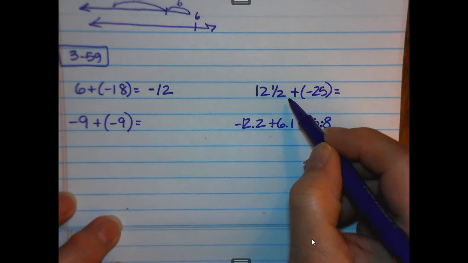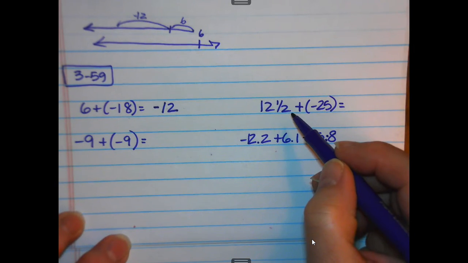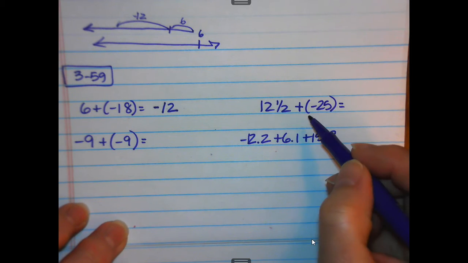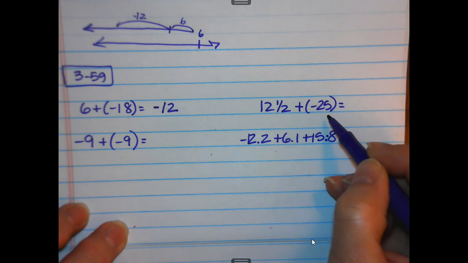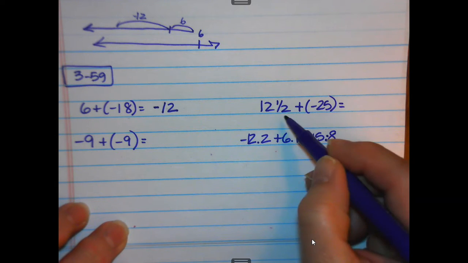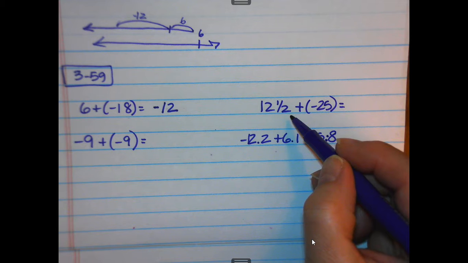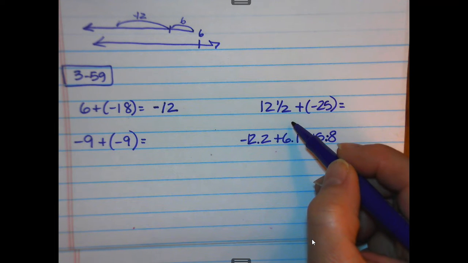This problem over here, I know that I got 12 and a half, and I'm adding it to negative 25. In my head, I can imagine that this would be like $12.50, and I multiply that times 2 and get $25.